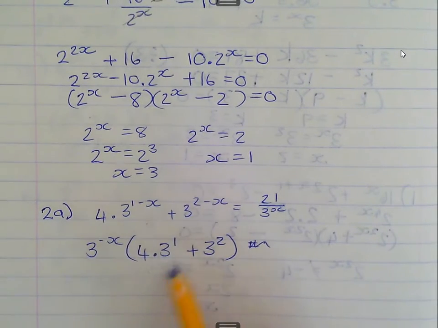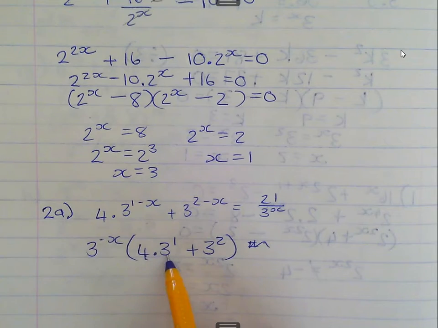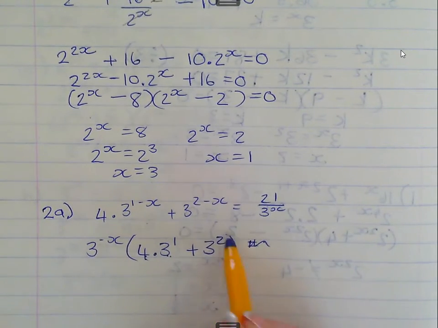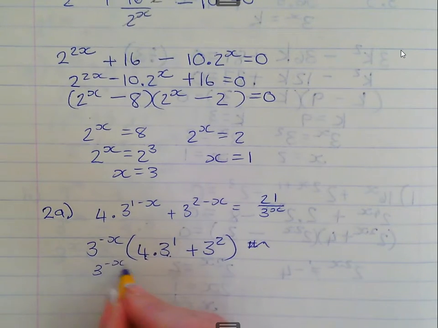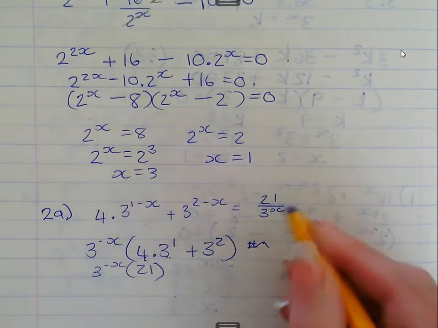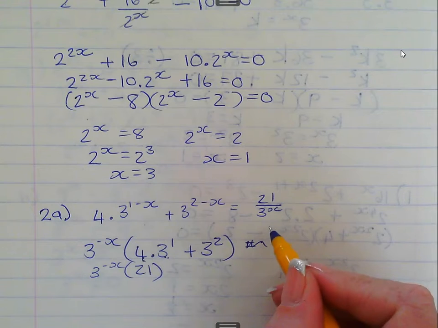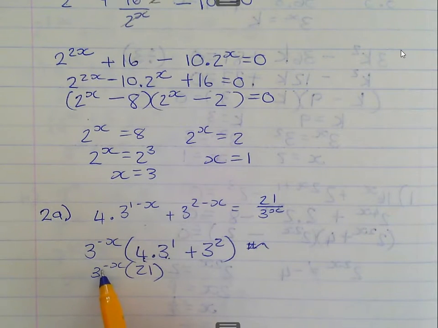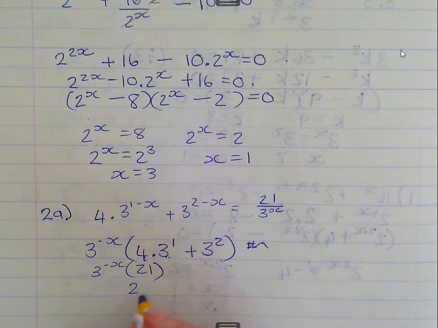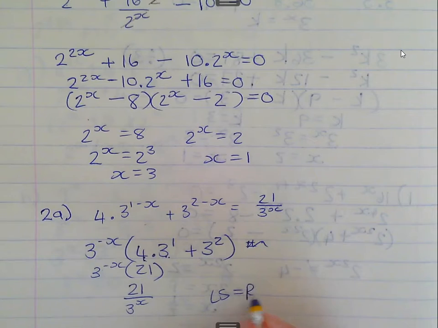When I calculate what's inside here, 4 times 3 is going to be 12 plus 9, that's 21. So I've got 3 to the power of negative x times 21. Now they want me to give it as 21 over 3 to the power of x. How does that happen? I make that one positive, then it becomes a denominator. So I've got 21 over 3 to the power of x. And then the left side is equal to the right side.